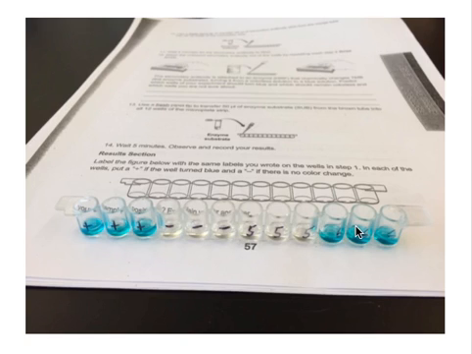So here, these were the tests, and these wells labeled 5 did not change color, and the wells labeled 6 did change color. So by comparing them to the control, we can see that the wells labeled 5 did not contain an antigen, and these wells did.